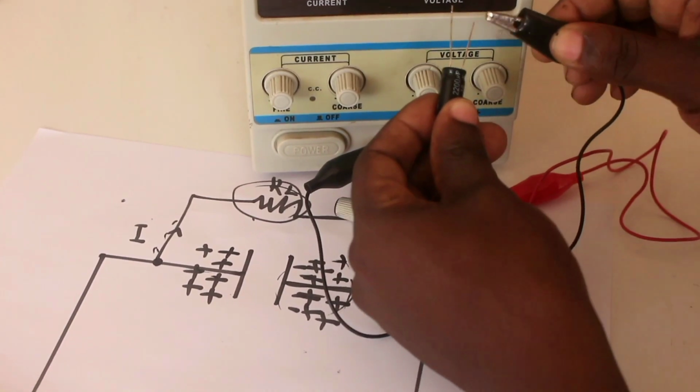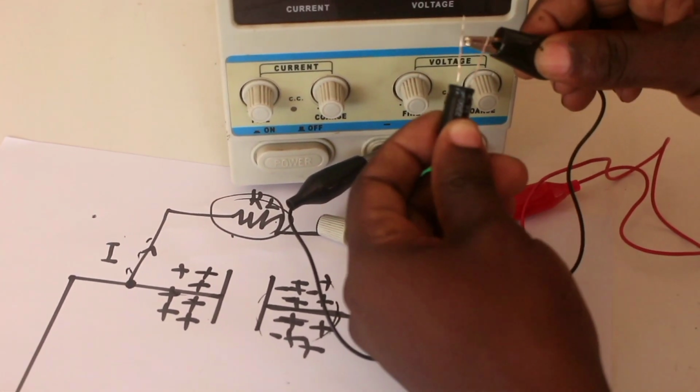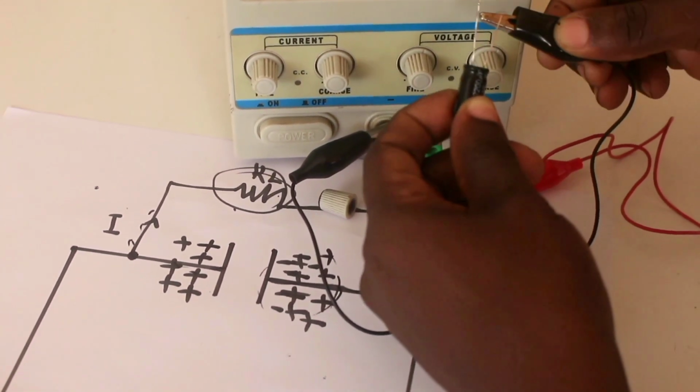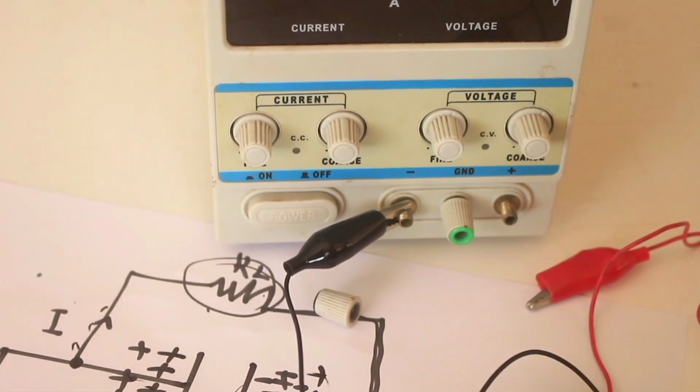You can see, we'll see some sparking. You can see the capacitor has stored energy, and now we have discharged the capacitor again. So that is how a capacitor stores energy.